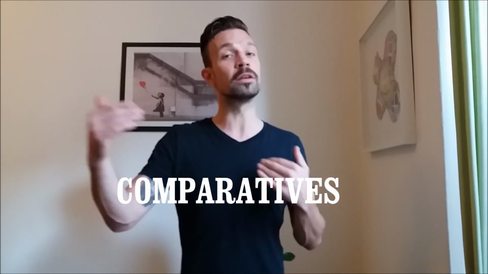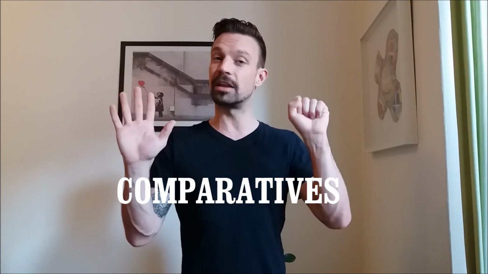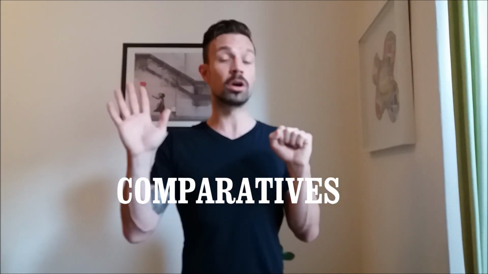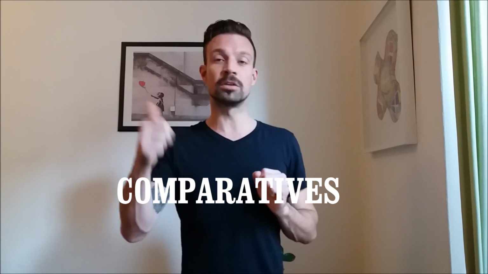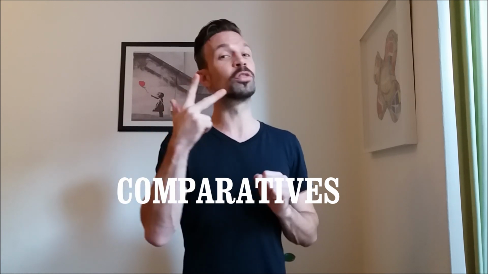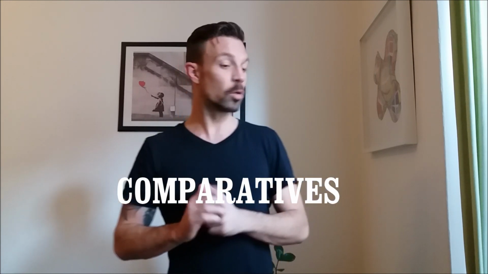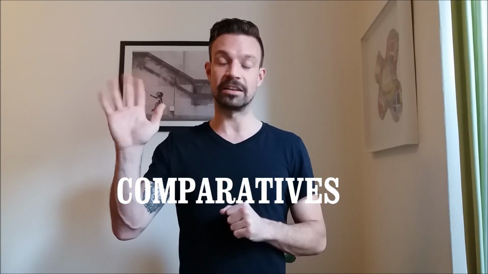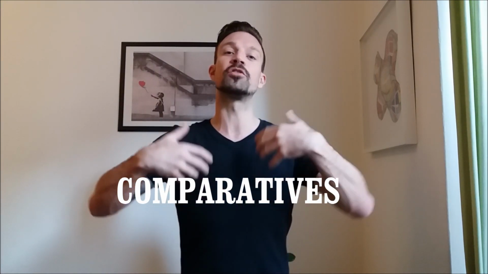But when it's more than 2 syllables, when we have 3 syllables, for example, this hand is more beautiful than this hand. This hand is more comfortable than this hand. Comfortable, beautiful, sensible. These words have 3 syllables, so you use the word more, or less if it's going to be less. This hand is less beautiful than this hand. So these are comparatives, and then you have superlatives.